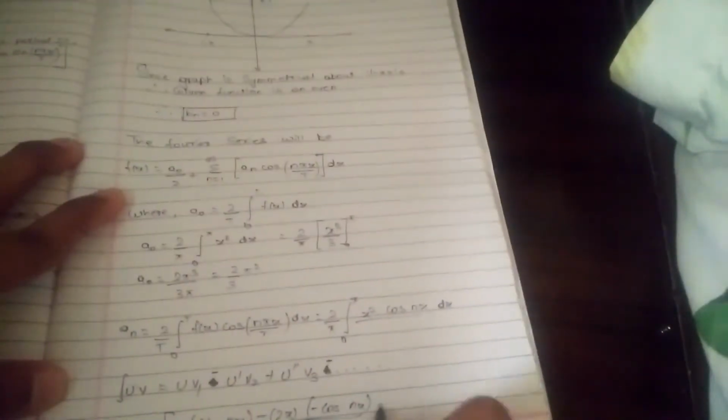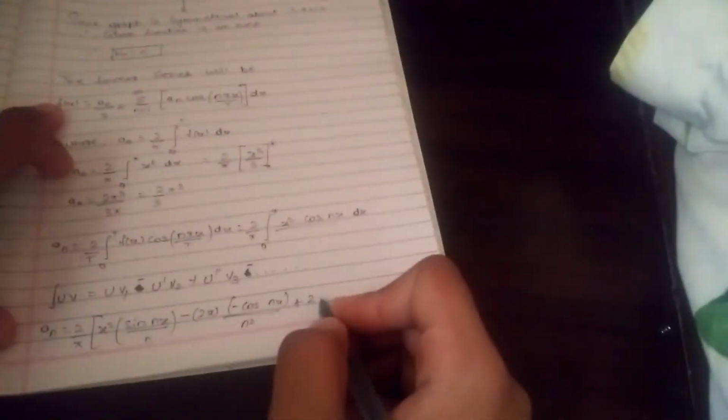Now plus, taking the derivative of 2x, that is 2, and the integration of cos, we get minus sin nx upon n cube, and the limit is 0 to pi.